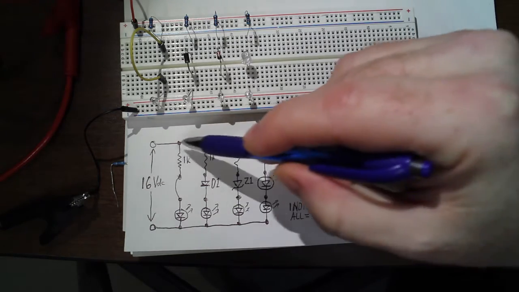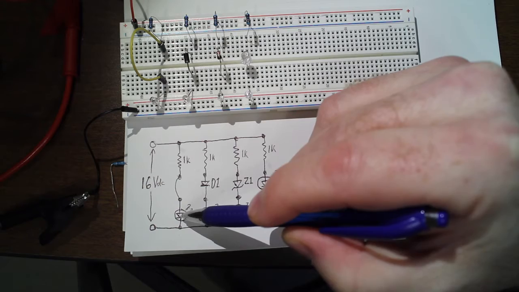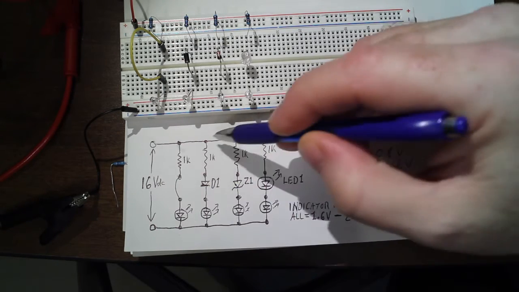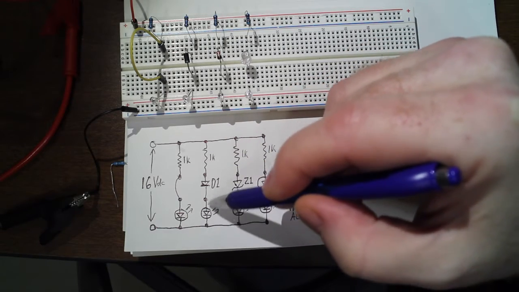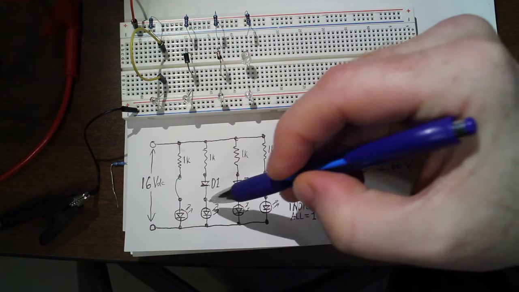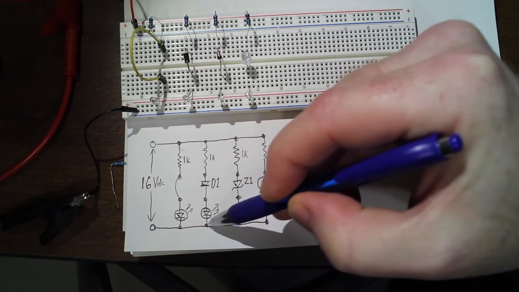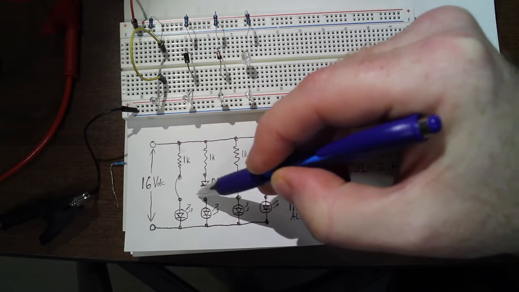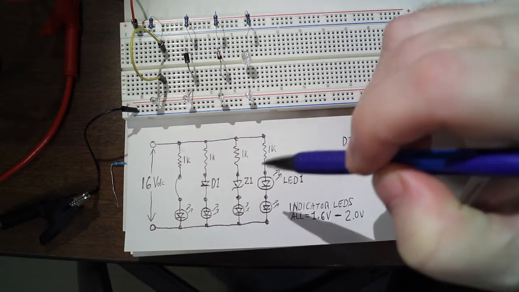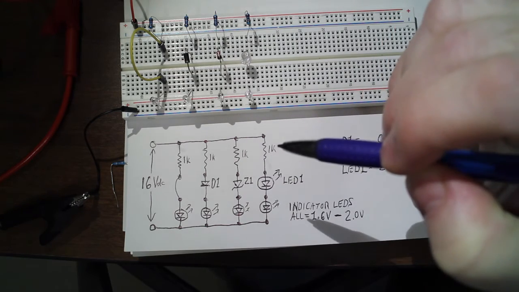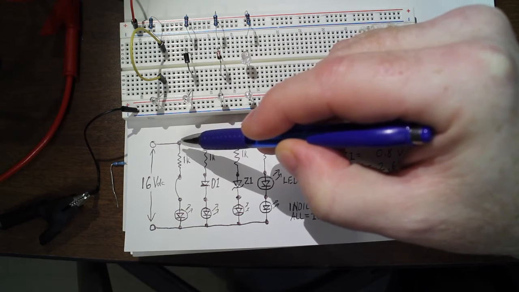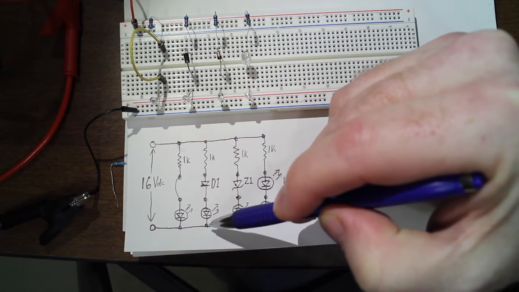So where the first branch will light up as soon as it reaches the LED's 1.6 volts, the branch that has the rectifier diode in series with the indicator diode will not start to conduct until the 1.6 volts from the indicator LED plus the 0.7 volts of the rectifier diode together has been reached. So the first branch will light at 1.6 volts and the second branch will light at 2.1 volts.